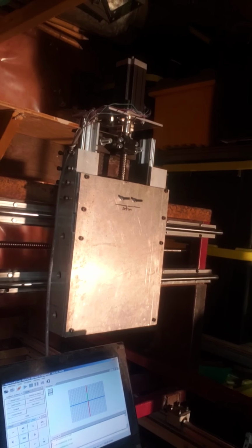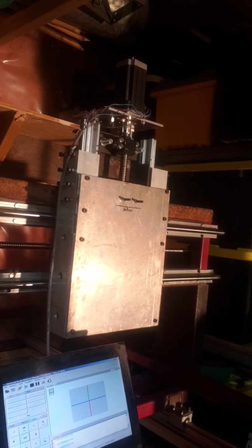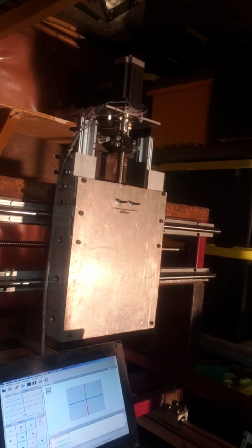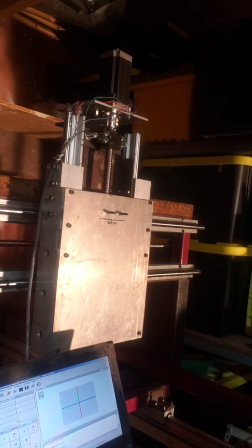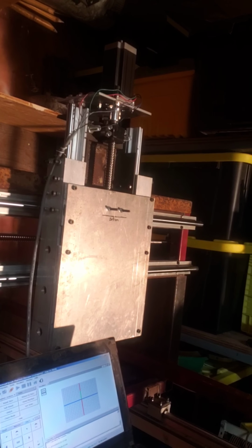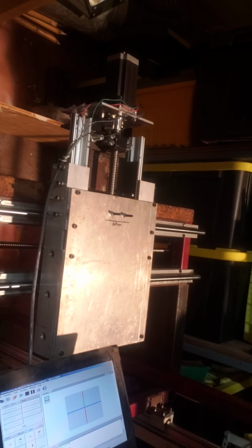So we will observe, and the Z-axis will go up and down. I'm kind of just spamming the button, so that's why it sounds weird.